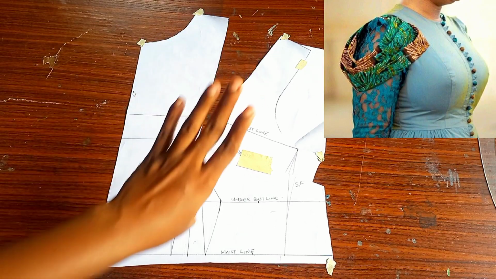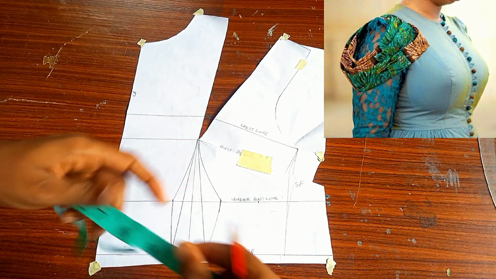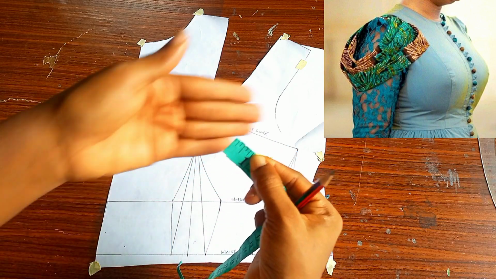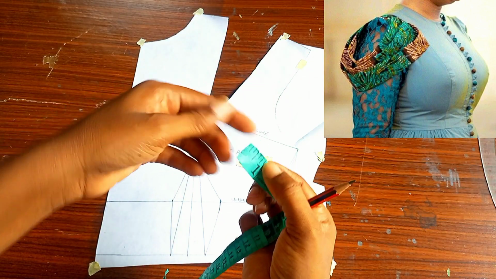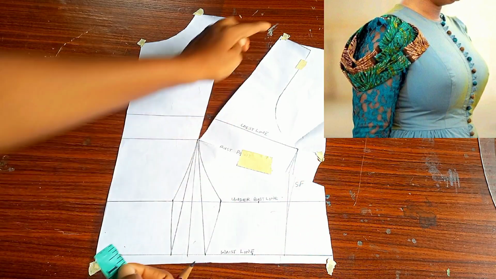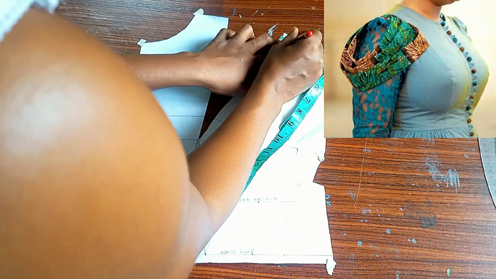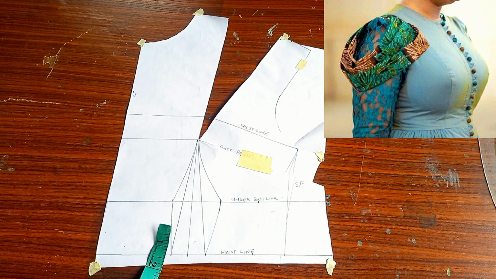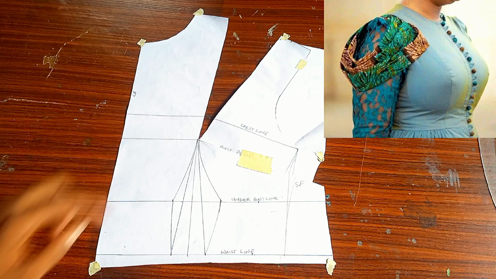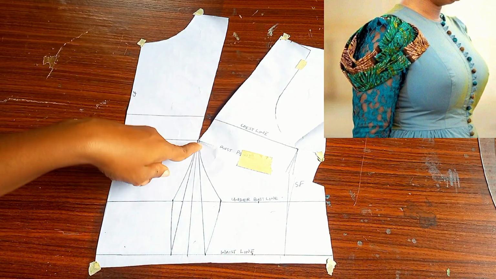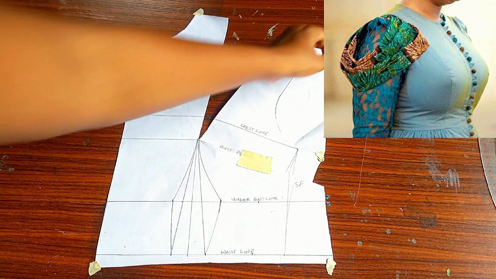By the way, I need to add extra paper to that part because we are going to be extending our shoulder line. So the measurement you got, that is 0.85 for mine, you're going to take that away from this part of your side front. Okay, so just impute that measurement. So on this part I will impute 0.85. Okay, I will also be extending my shoulder line.